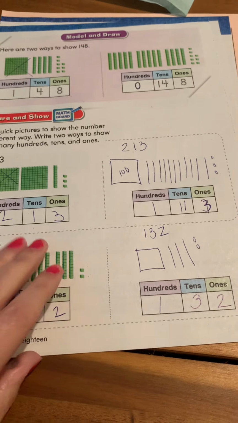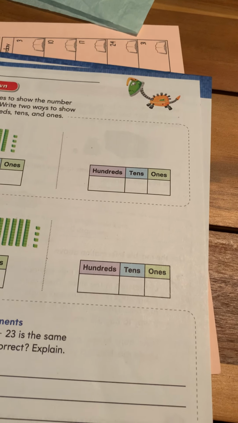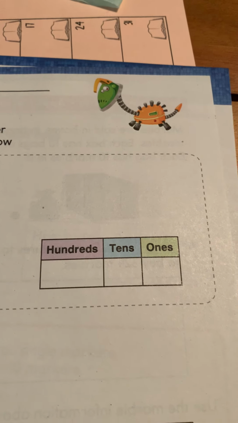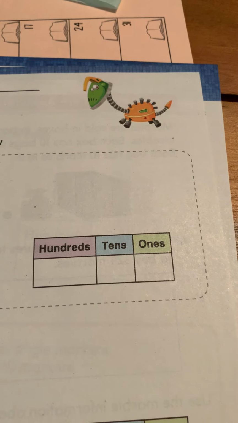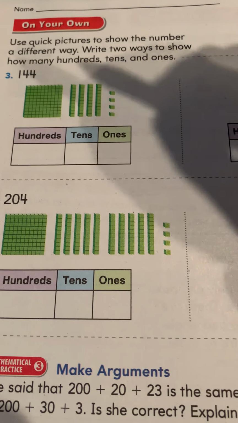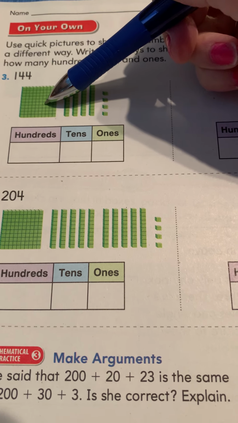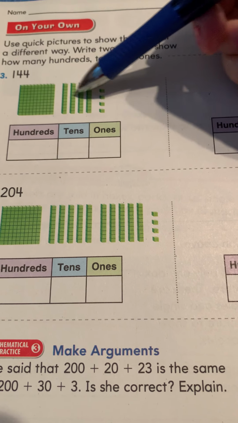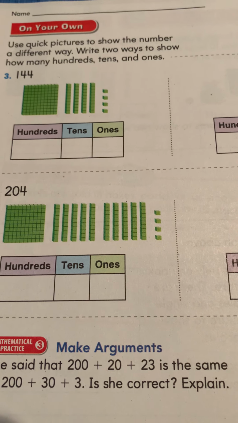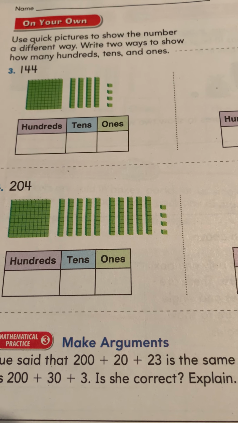Okay, turn your whole paper like a pancake. If you do that, you should see this page with this little dino guy on there for number 3. Okay, 2 more that are just the same. 144. They used 100, some 10 sticks, and some ones cubes. Fill this in. Count the hundreds, the 10s, and the ones. Fill that part in.